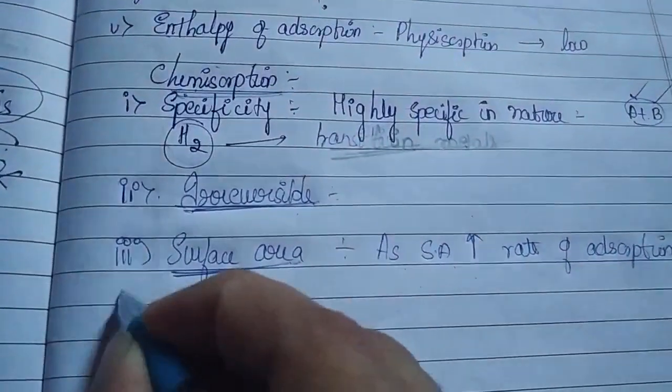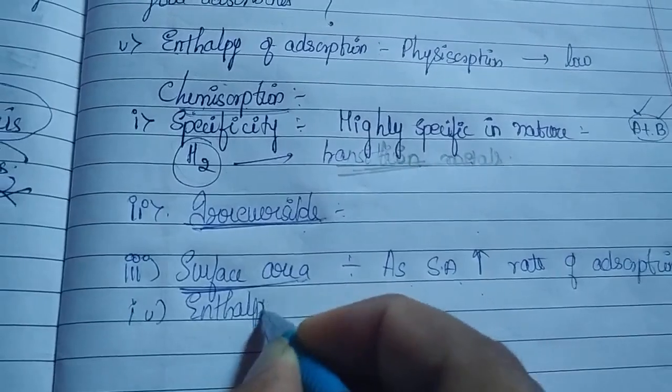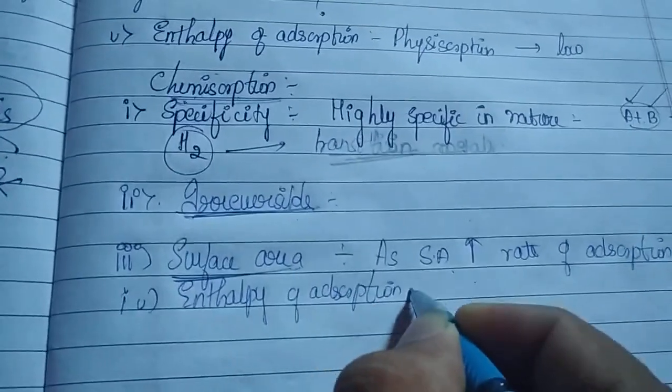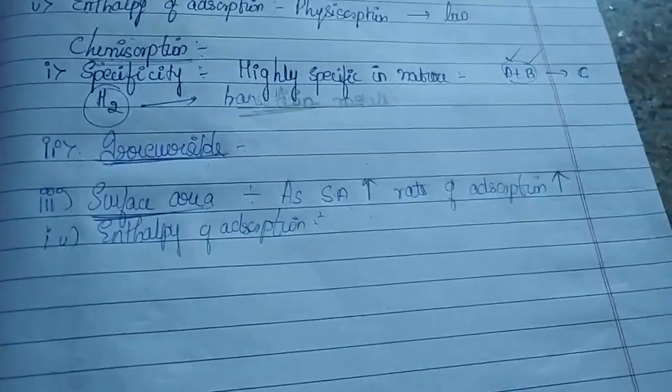Then coming to the fourth characteristic, it is called enthalpy of adsorption. Enthalpy of adsorption. Of course, what we can say, since the bond formed is a chemical bond, right?